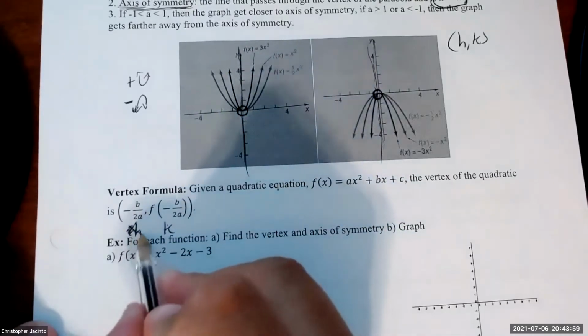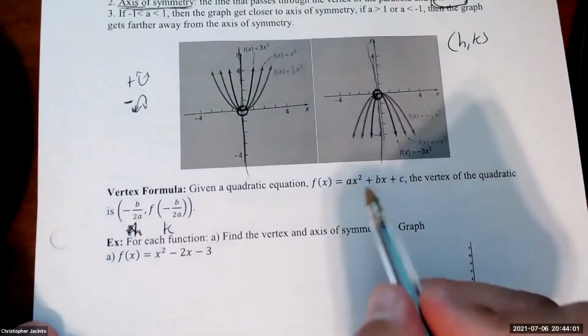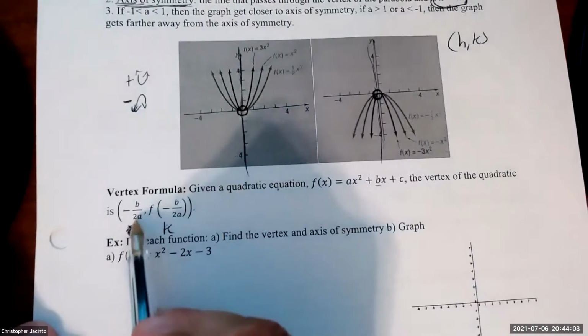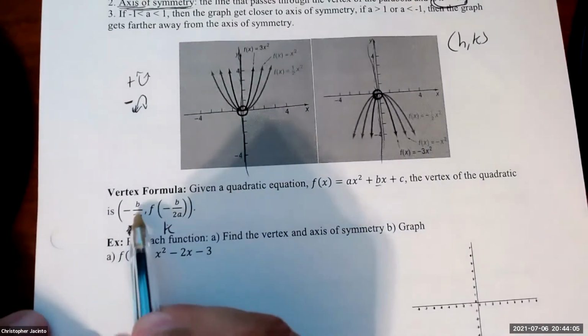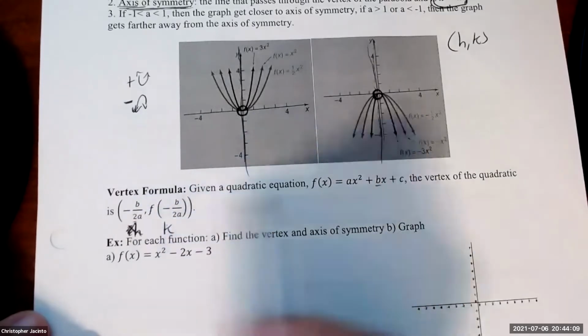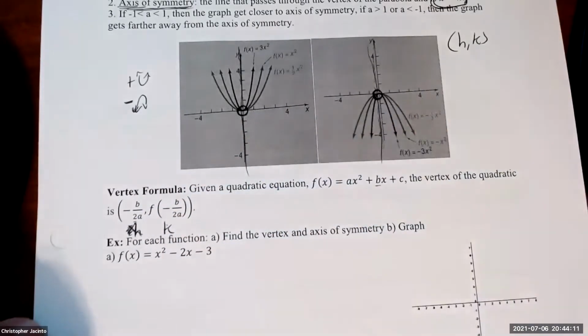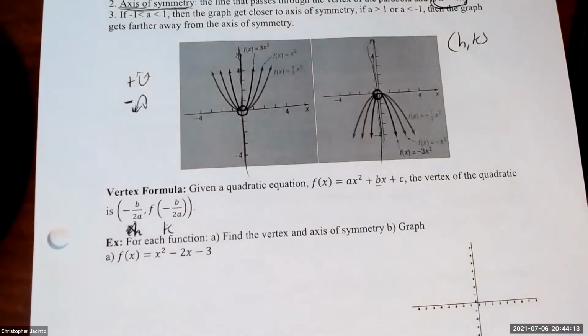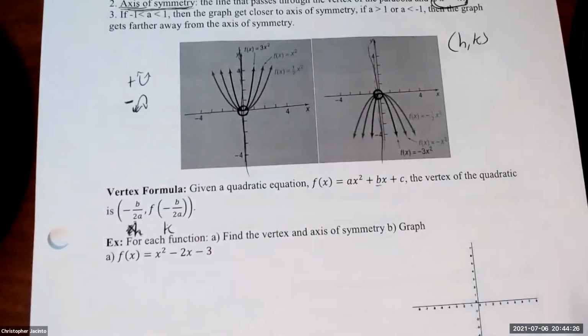To find the h, it's going to be minus the middle term divided by 2a. So that's going to be that one. To find the k value, we're going to plug this value into here and see what we get out. So it's a little bit more work. You may need a calculator for sure for some of these, because there might be some fractions and things like this. But that's how we're going to do it. And then once we do that, we're going to plot that point, and you're literally going to go up or down depending on what we want explicitly.